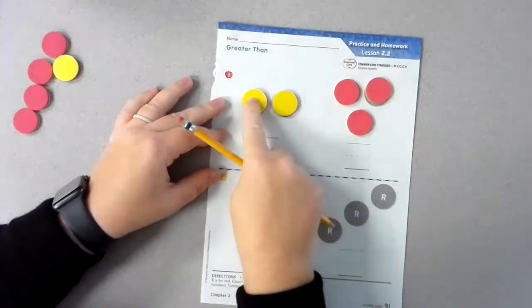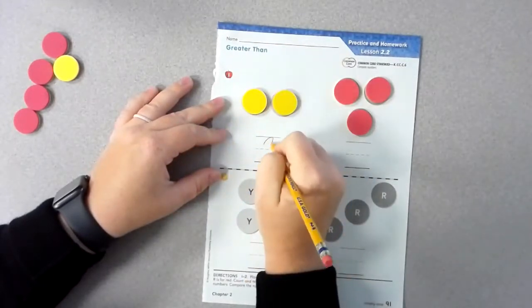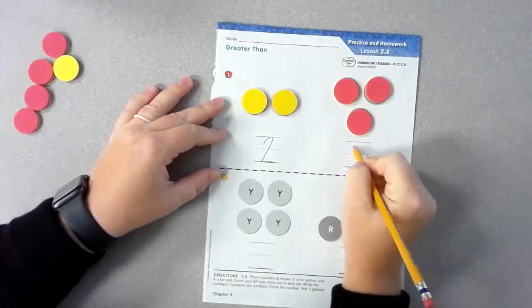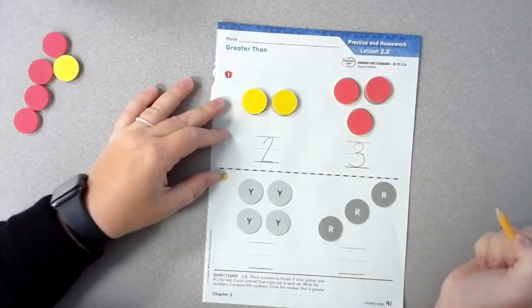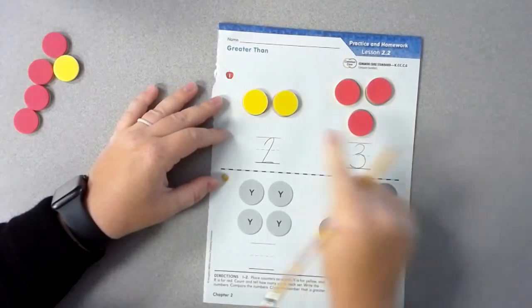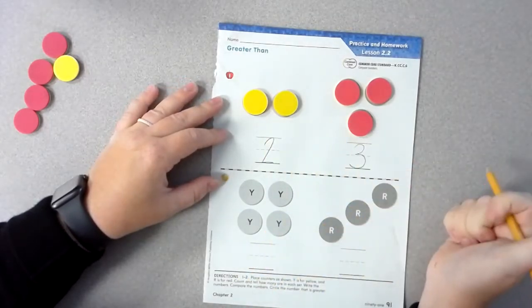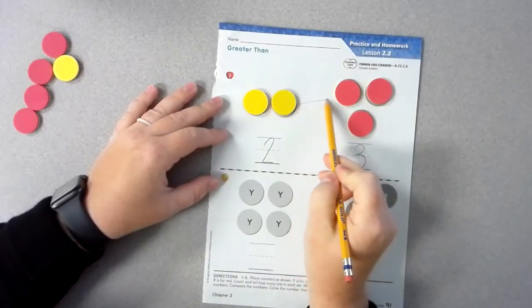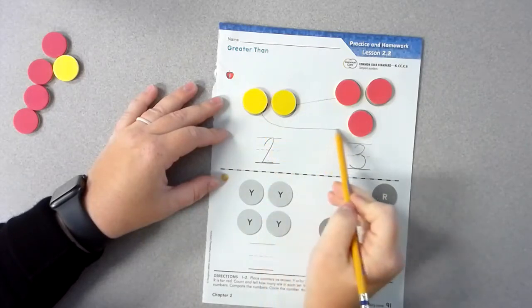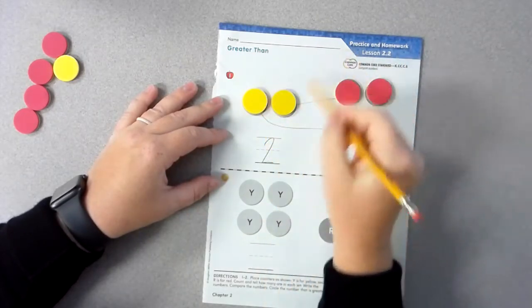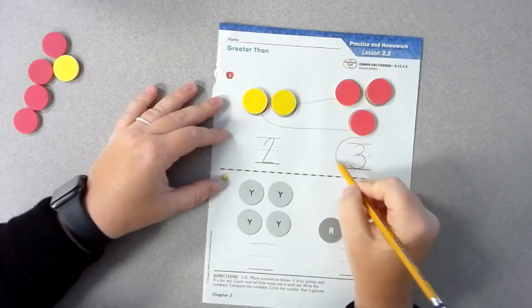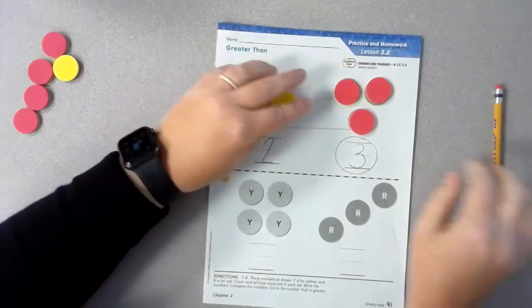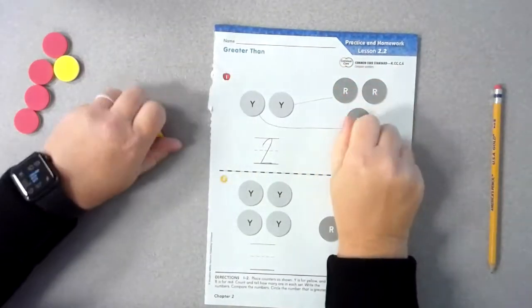So let's count. 1, 2, 1, 2, 3. Now we're going to compare the numbers. Which one's greater? I'm going to draw my little lines to compare here, and I see this one doesn't have a partner, so this one is my greater group. So I circle that one. Now you can take off your counters and use them for the bottom.